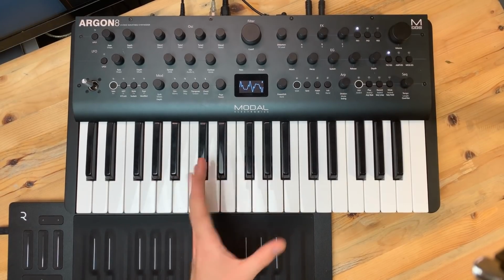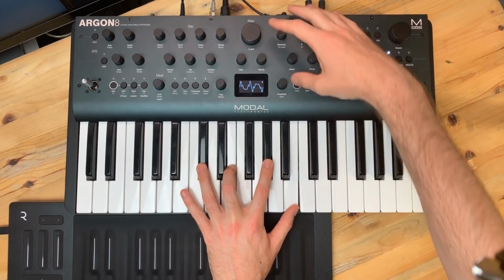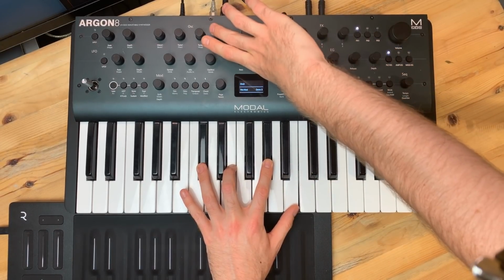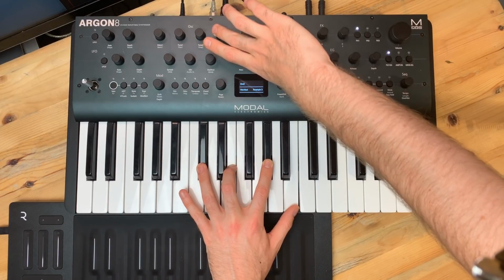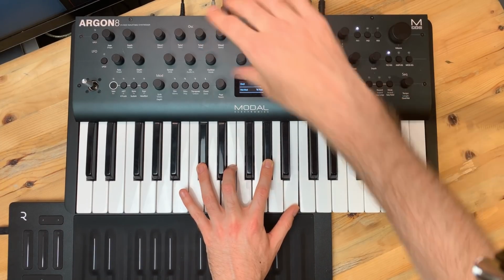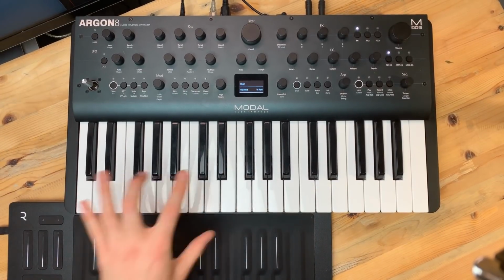So I'm just picking some waves there. I've just chose some different wave banks. And I've just changed the WAV mod on wave 2.